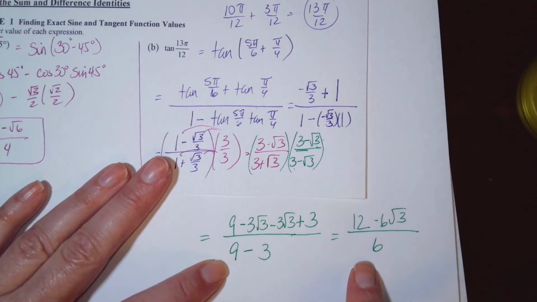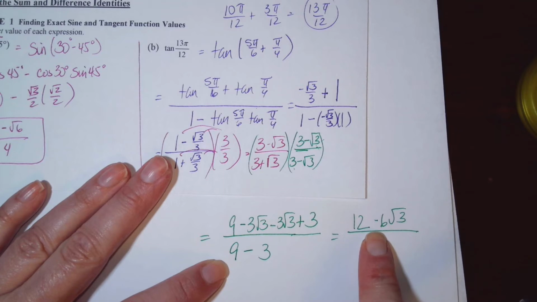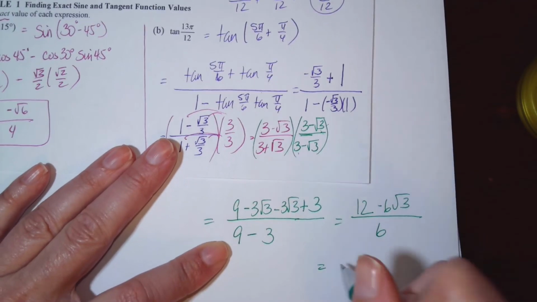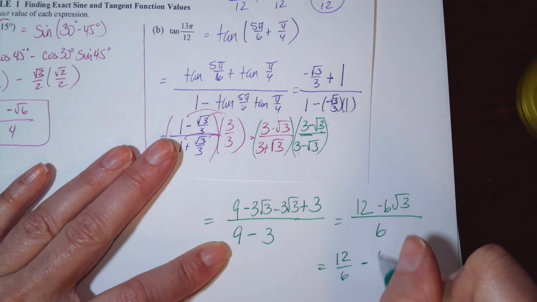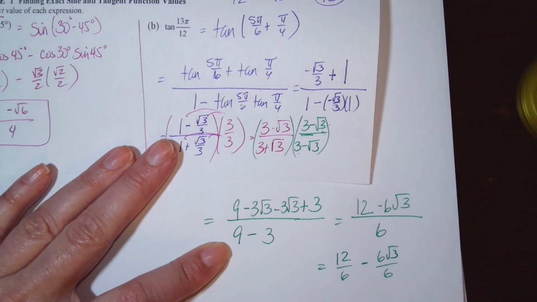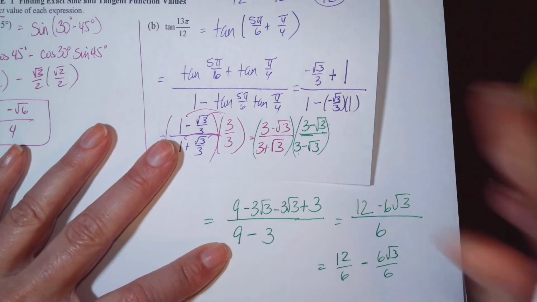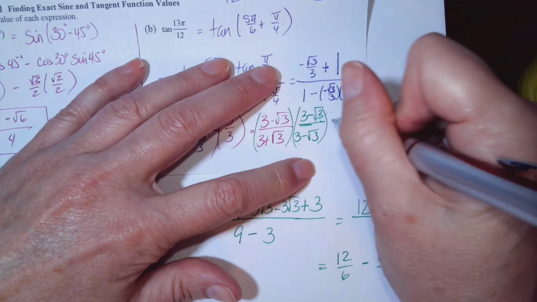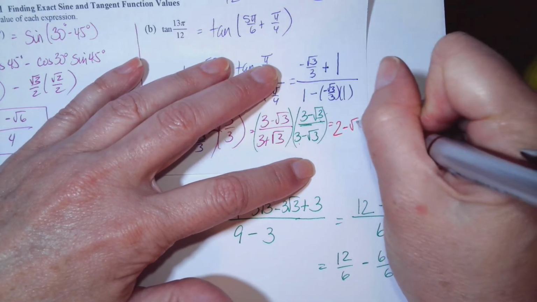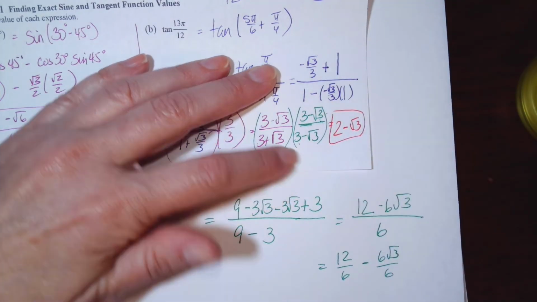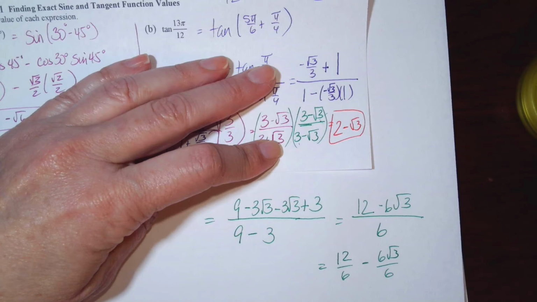And that will simplify. I can think of factoring a 6 out of my numerator and then canceling, or I could split it apart and say that's 12 over 6 minus 6 square root 3 over 6. Either way, that simplifies to give me 2 minus the square root of 3. 2 minus square root 3.